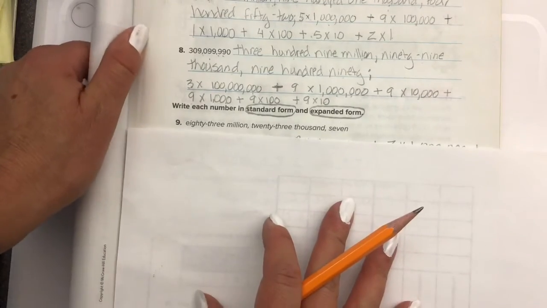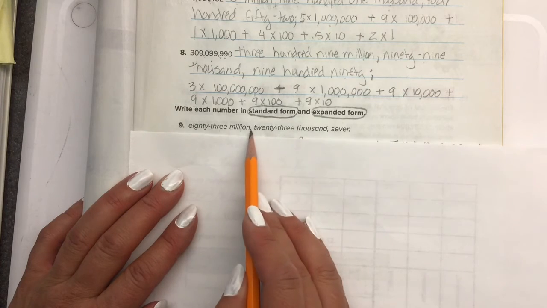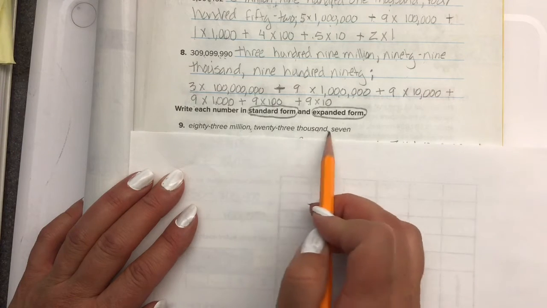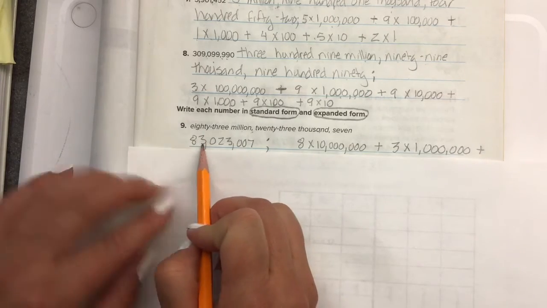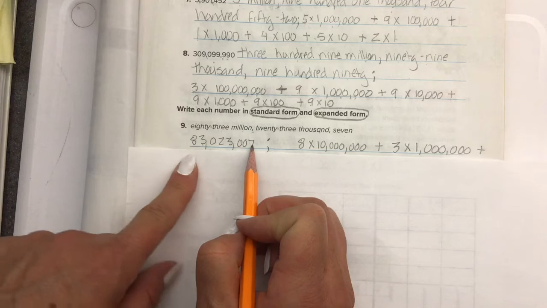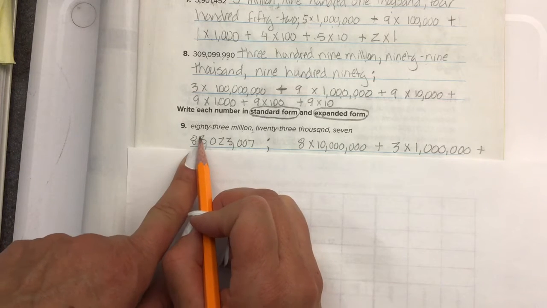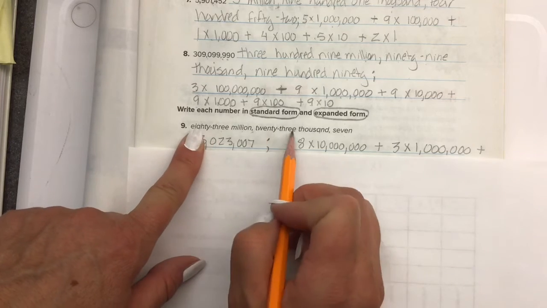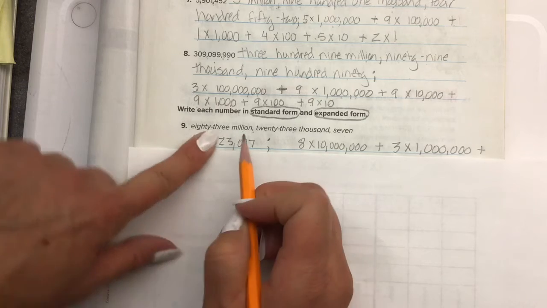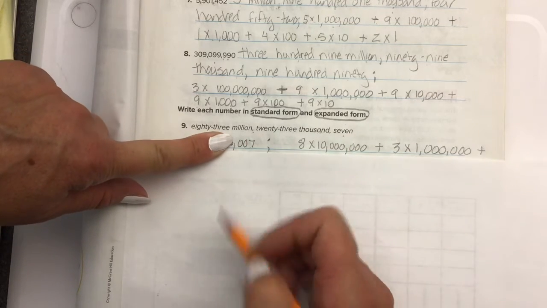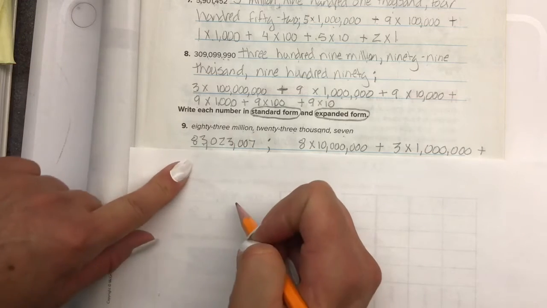All right, here we go. Number 9. We have this number 83 million, comma, 23,000, comma, 7. Okay, here we go. 83 million, and we know that we need to go over the hundreds and the 100,000s into the millions, so 83 million. And then here's our 23, so I'm going to put a 0 here and put 23,000. Now it's asking for just a regular old 7, so I have to put some placeholders in, so I'll put 0s here for a regular old 7.